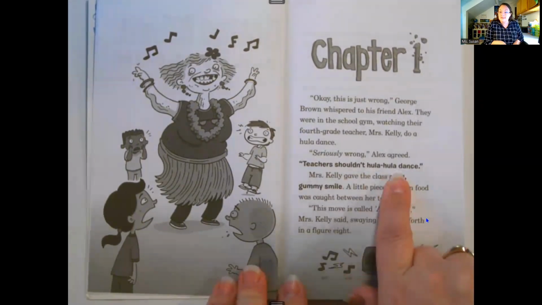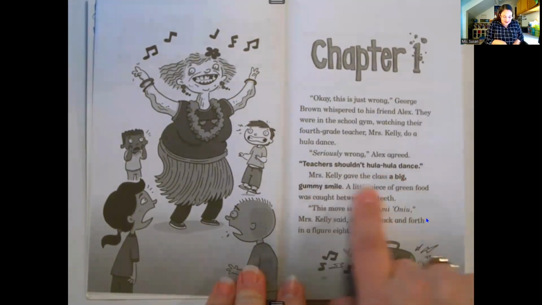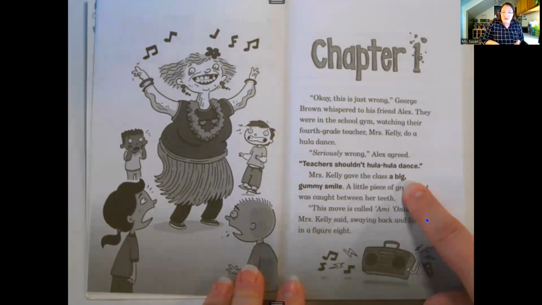Teachers shouldn't hula dance. Mrs. Kelly gave the class a big, gummy smile.